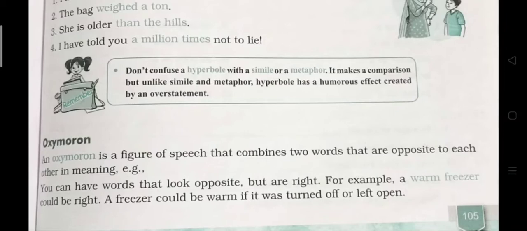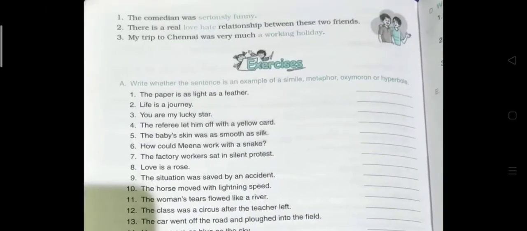Oxymoron is such a thing where two words are used which are exactly the opposite, but we are using them to compare something. A freezer could be warm if it was turned off or left open. Warm freezer. Can a freezer be warm? We are using two different things which are exactly the opposite of each other. The comedian was seriously funny. At the same time, we are saying that he is funny, and we are saying that he is seriously funny. How can someone be serious and funny at the same time?